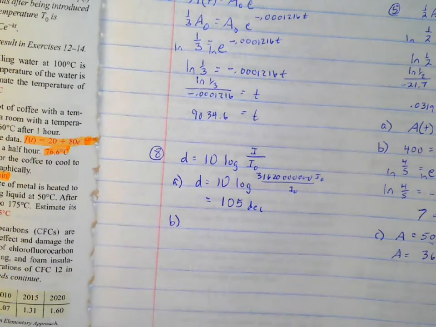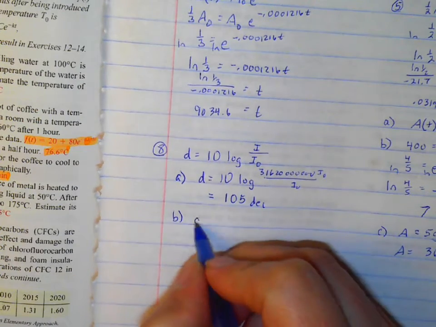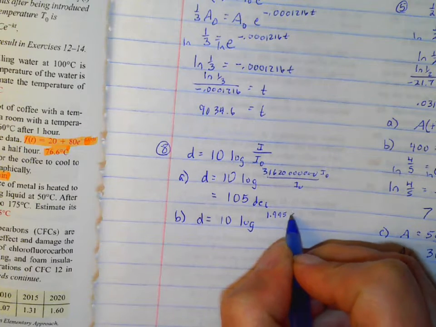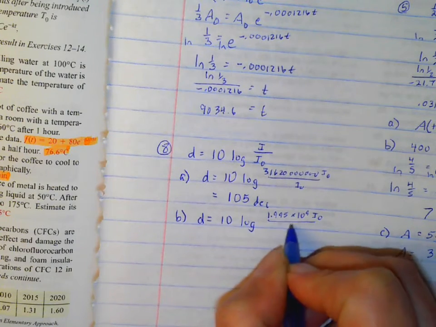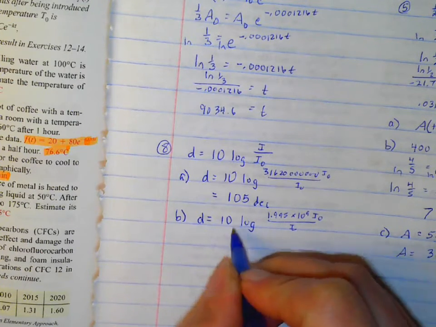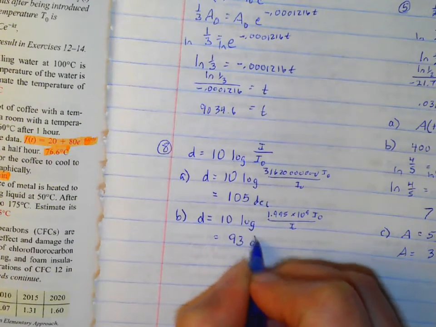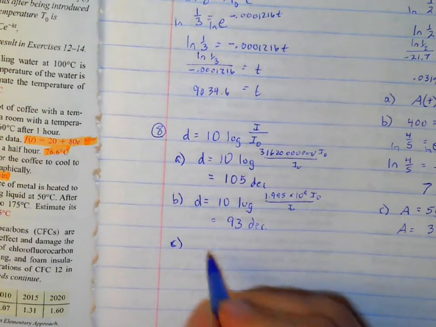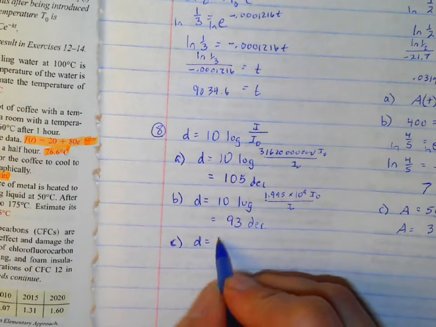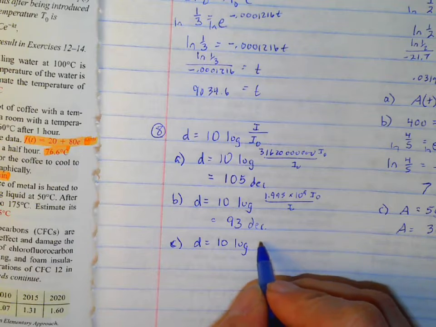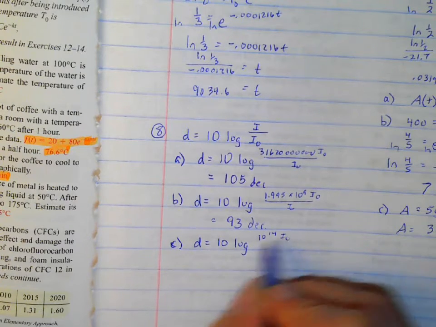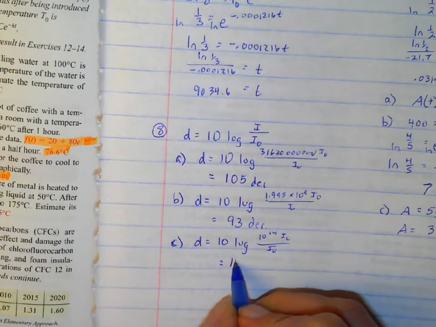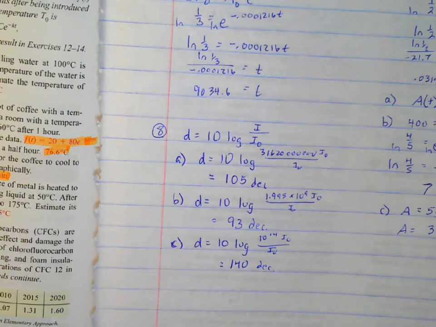For the Harry Potter movie, we're doing 10 log of 1.995 times 10 to the 9th I sub O divided by I sub O, which those cancel, so just log of this times 10 comes out to be about 93 decibels. And at a rock concert, we have 10 to the 14th I sub O divided by I sub O. Those cancel. So log of 10 to the 14th times 10 gives you approximately 140 decibels.